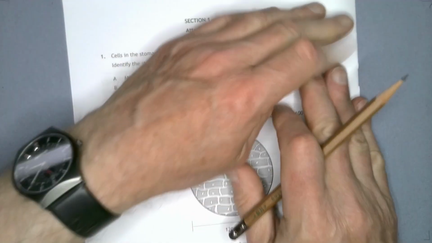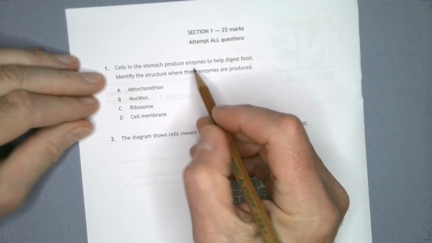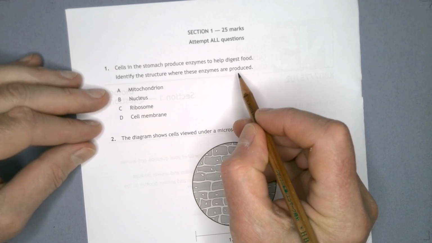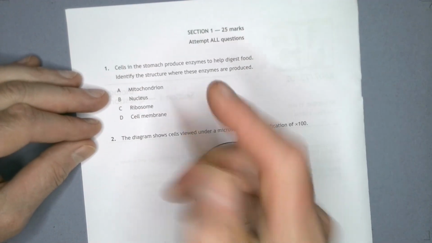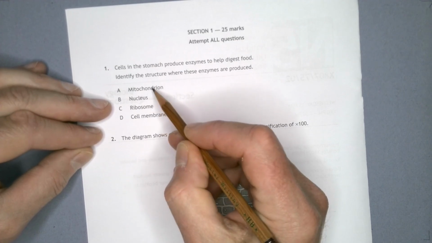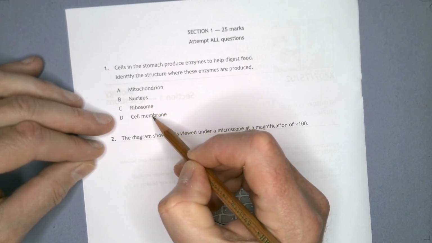Okay, question number 1. Let's have a read. So, cells in the stomach produce enzymes to help digest food. Identify the structure where these enzymes are produced. Okay, what structures have we got? We have structures from the ultrastructure of cells. So these are all structures within cells.